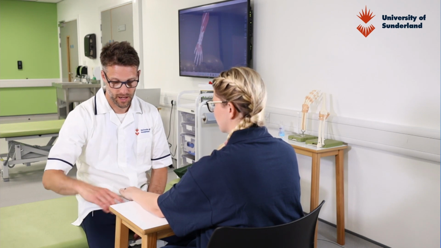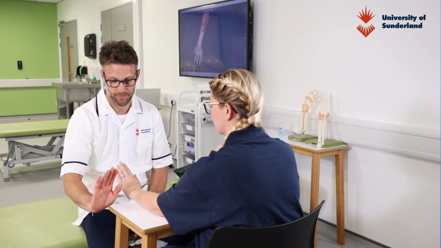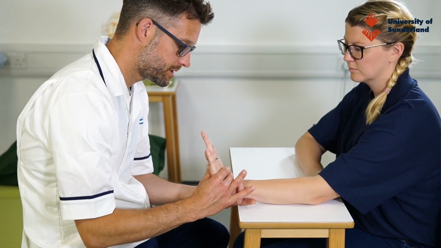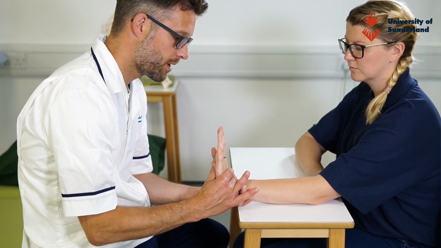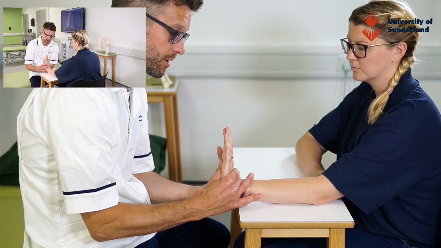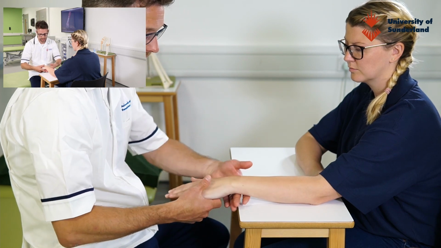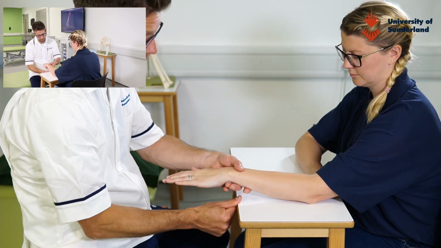So again, if you can take your hand up into extension, your wrist into extension. I'm just going to support Jen a little bit there. She's not on the table. And I'm going to apply an overpressure on the metacarpals. Okay, and down. And Jen, again, I'm just going to support you here so you're not on the sharp table.